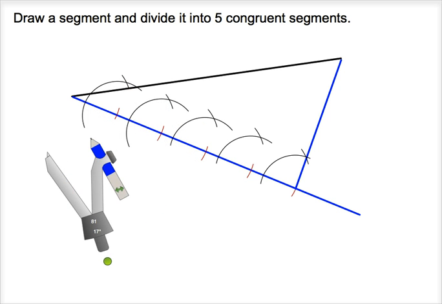And then draw in each of the angles. And you've now made yourself 5 congruent pieces.